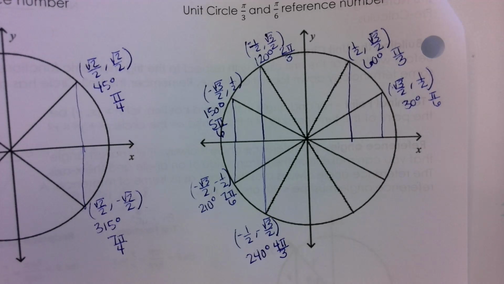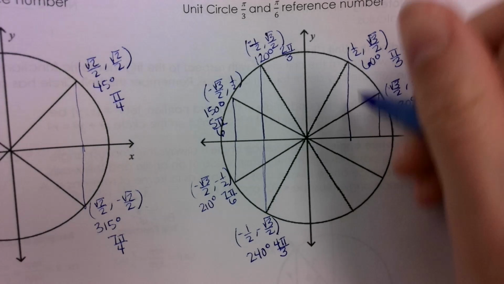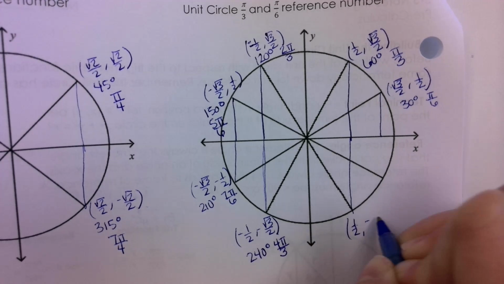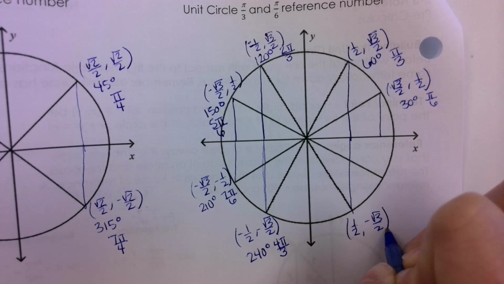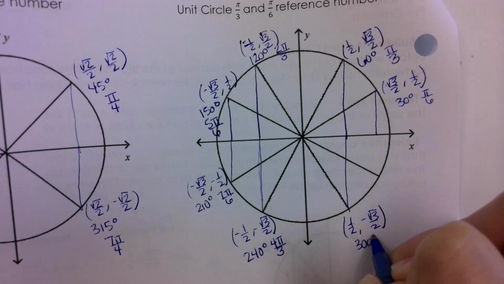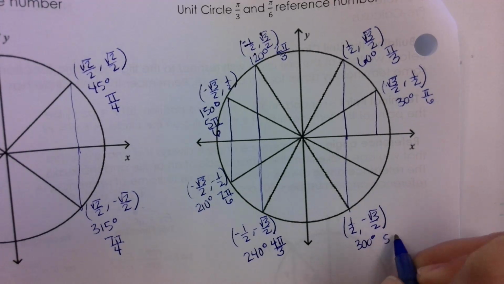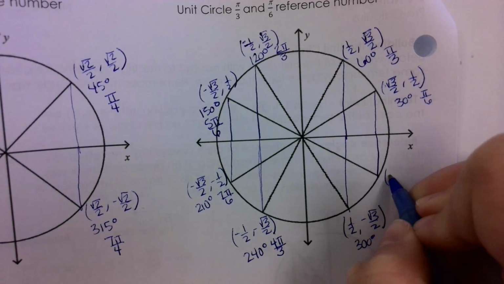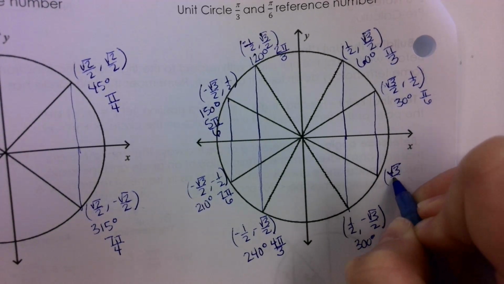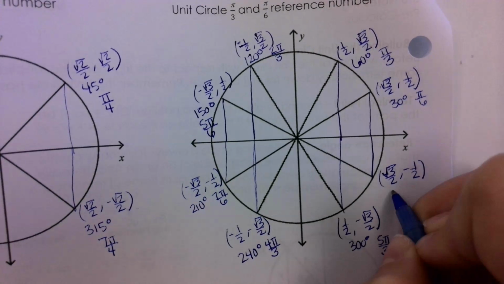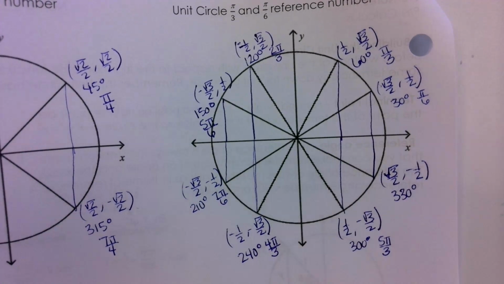And then when we do our fourth quadrant, it's only the y's that are going to be negative now. So that first triangle is like our 60 triangle again. So we'll have 1/2, then negative square root 3 over 2. And that's at 300 degrees. And that's 5 pi over 3 in radians. And then our last triangle is the 30 triangle again. So that's going to be square root 3 over 2, then negative 1/2. And it's 330 degrees, or 11 pi over 6.